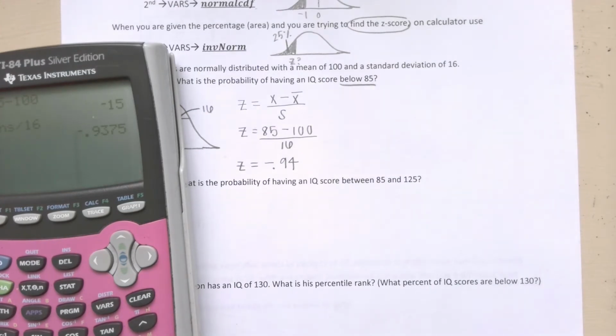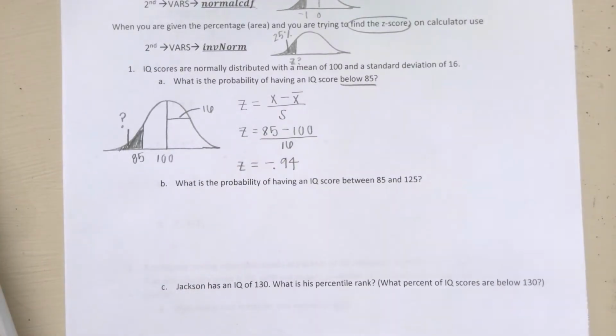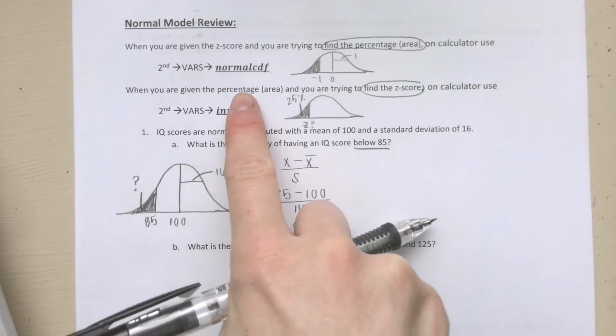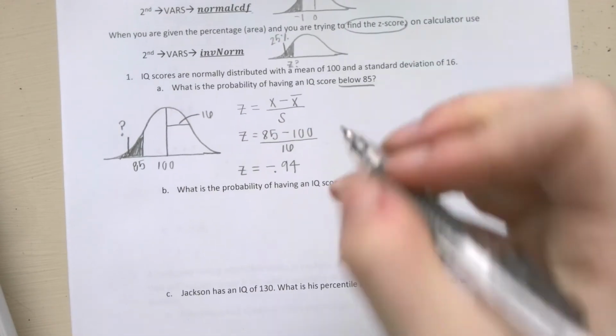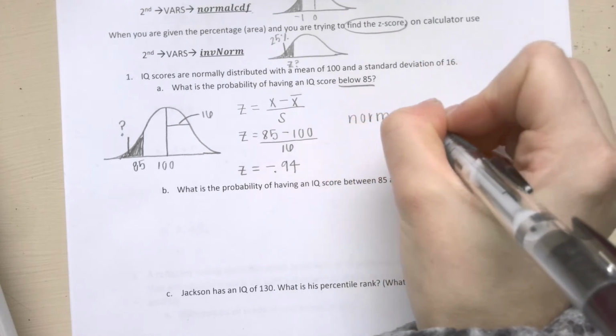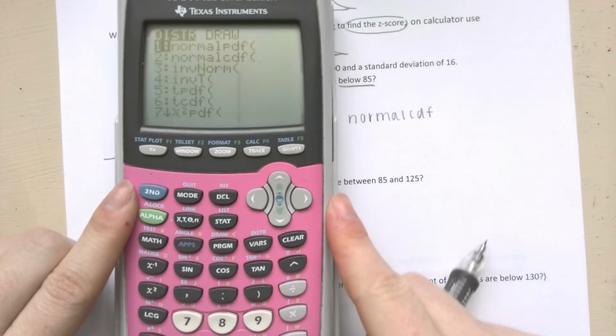Once I have that z-score, I can now use my calculator. If I am going to be finding the area or the percentage, I'm going to be using my normal CDF. I like to write it down. So I'm hitting second vars.